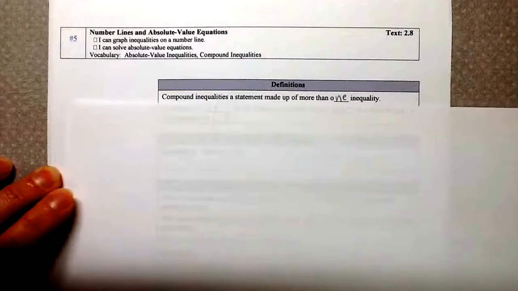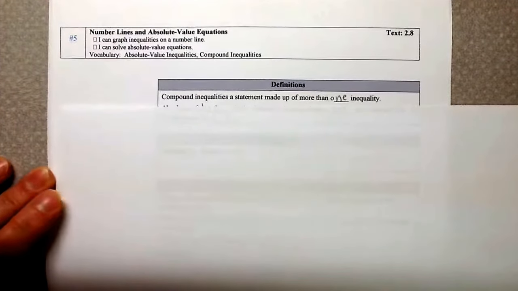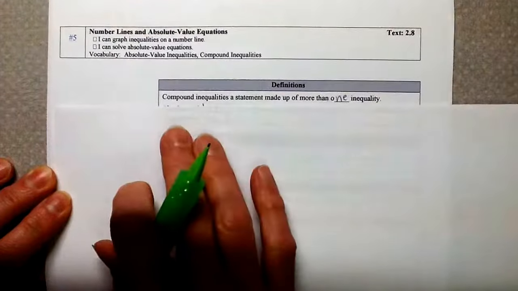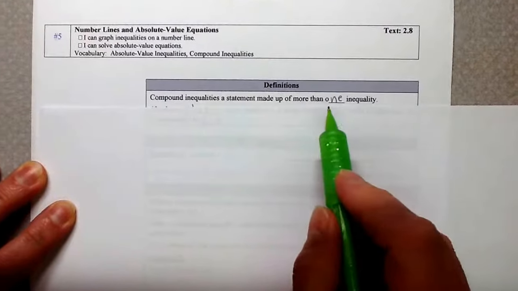Section 2.8 has to do with inequalities on a number line and solving absolute value equations. There's a couple of vocabulary words I want to go over. The first one is compound inequalities. That's a statement made up of more than one inequality.